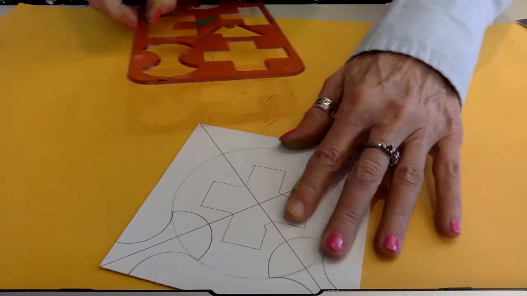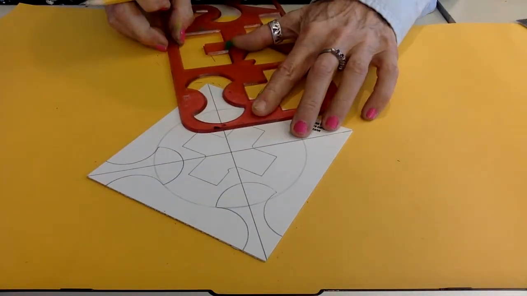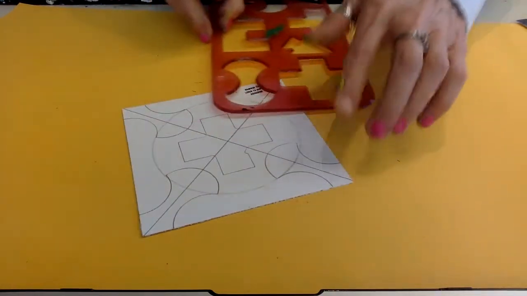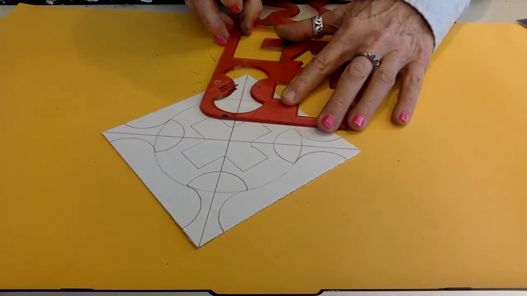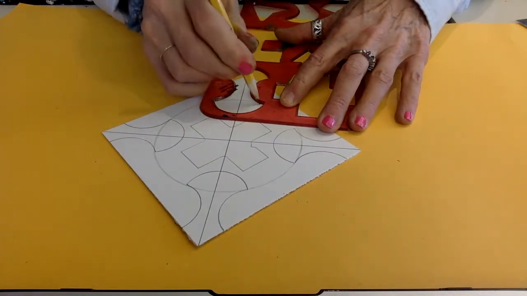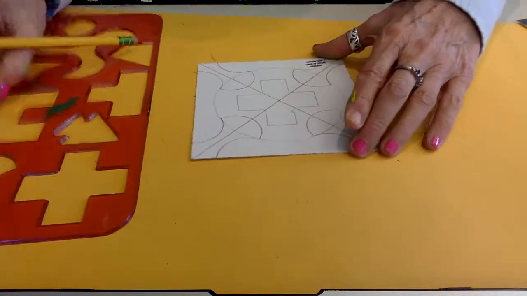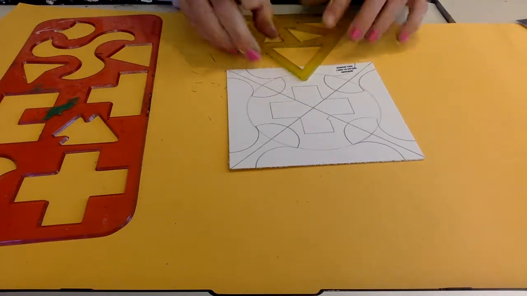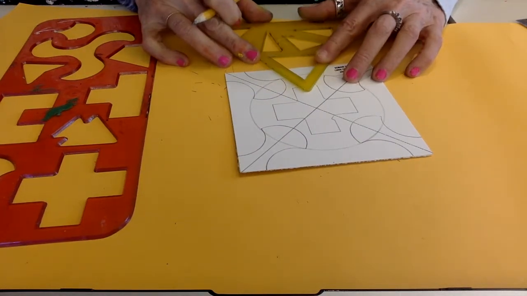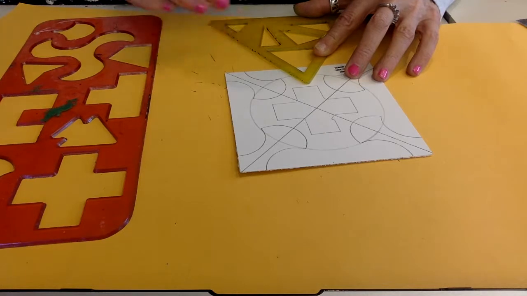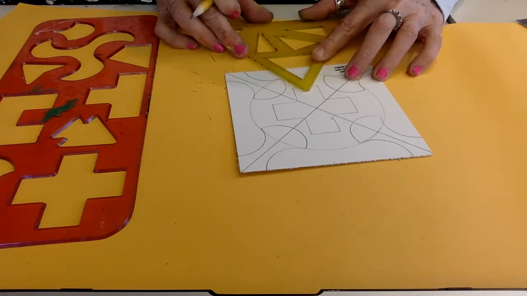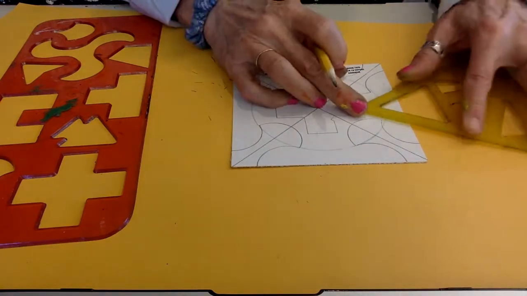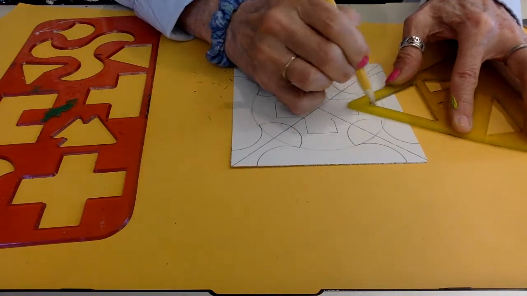And you also don't have to cut out every single little shape. And I think I can do one more shape in the middle. I'll just do like a little triangle like that. Boy, and that's about as complex as it gets.